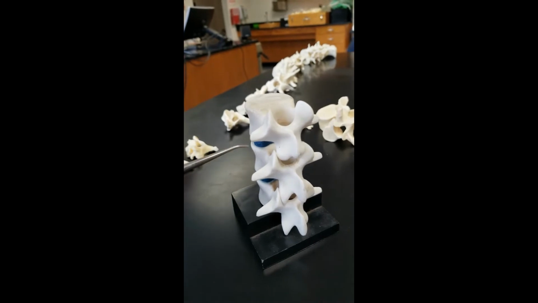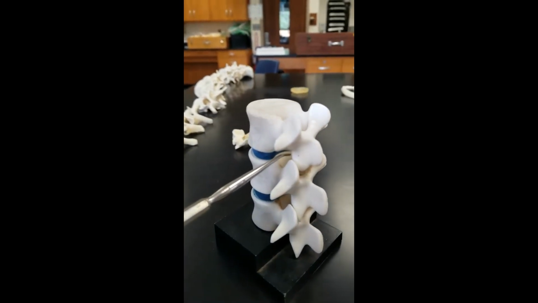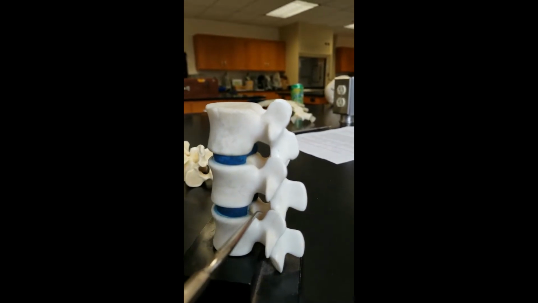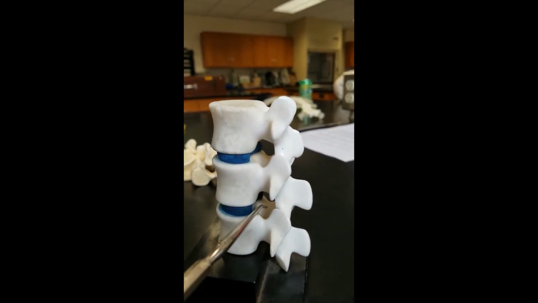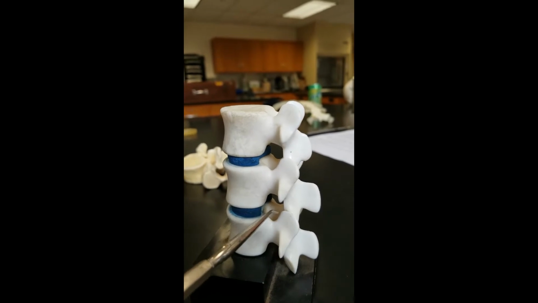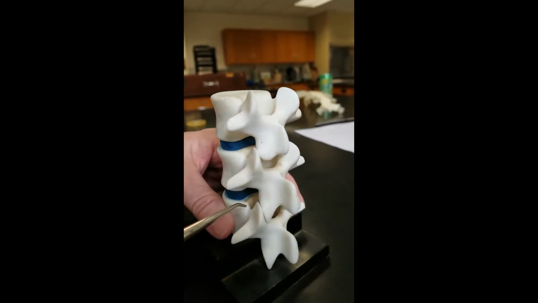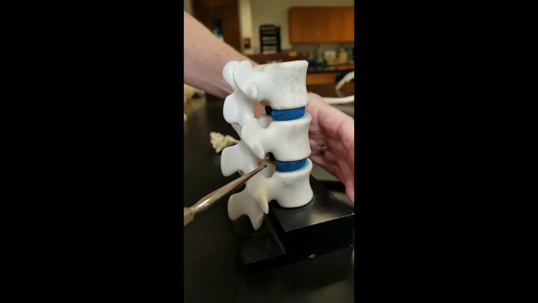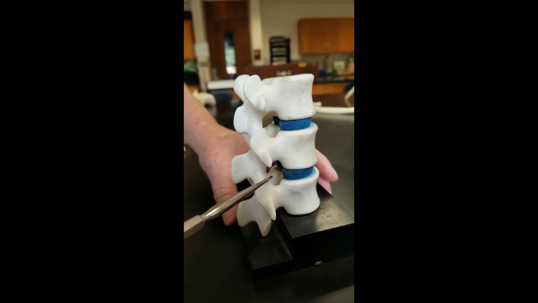But then you also see little openings that are made by each vertebra. These are the intervertebral foramina, or one would be called the intervertebral foramen. And there's one on each side. So you have one here, and you have one on the other side. Spinal nerves exit at the intervertebral foramen.